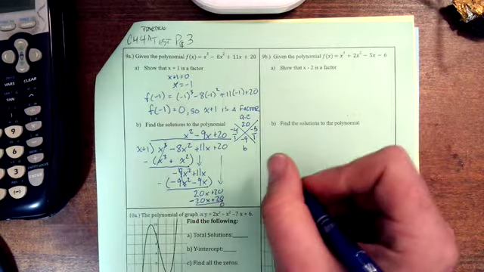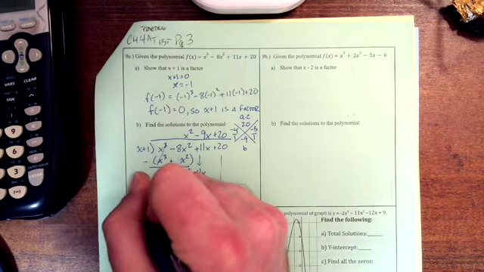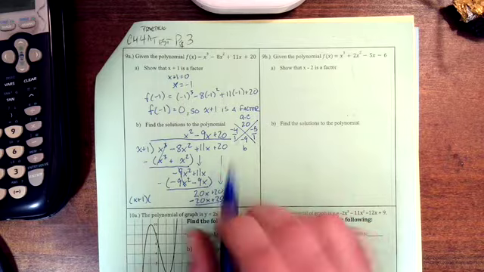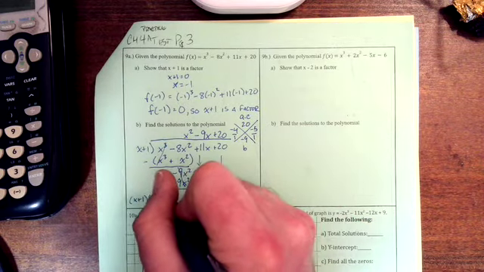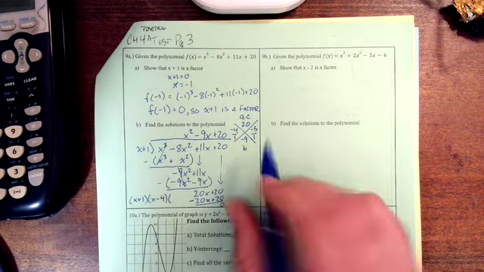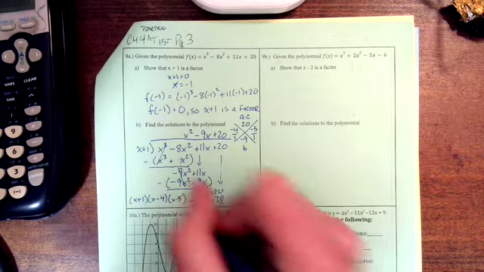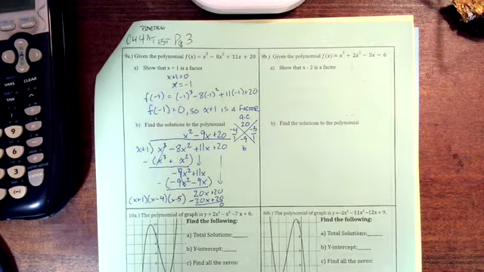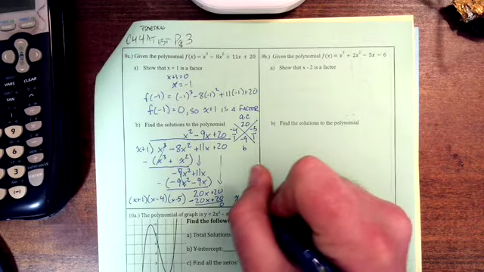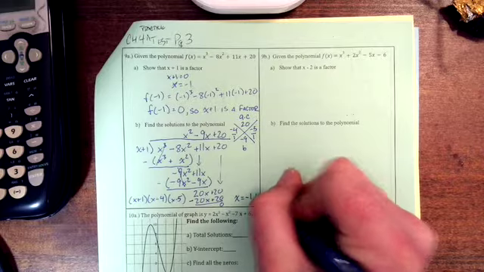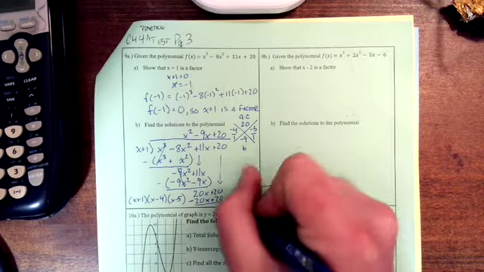So our factored form would be x plus 1 times x minus 4 and x minus 5. If we set each of those equal to 0, we find that x could equal negative 1, positive 4, or positive 5.